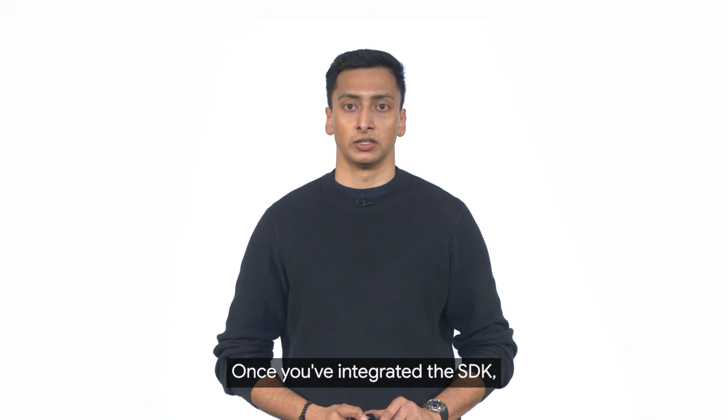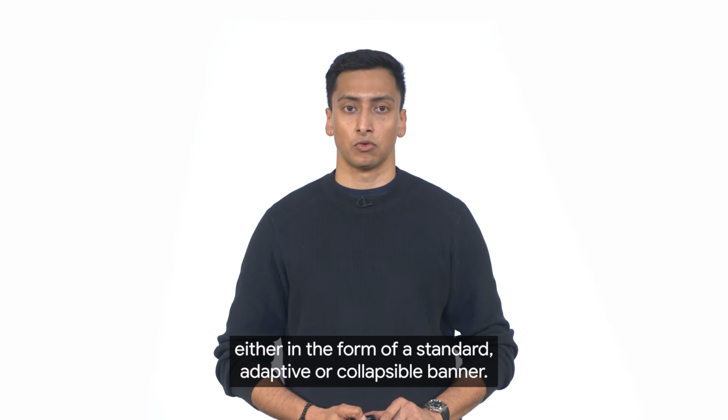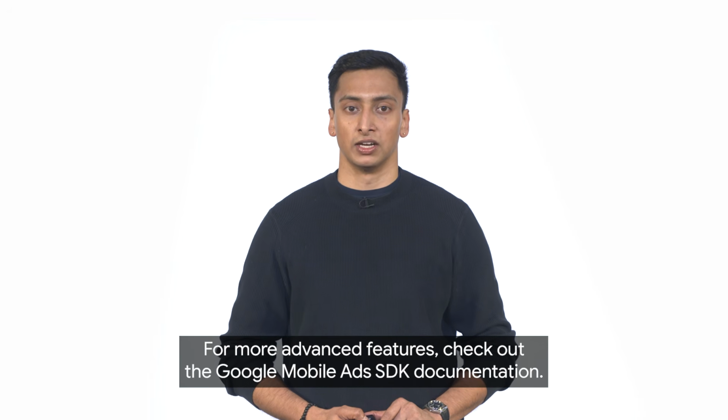Once you've integrated the SDK, your app is now ready to show a banner ad, either in the form of a standard, adaptive, or collapsible banner. For more advanced features, check out the Google Mobile Ads SDK documentation.